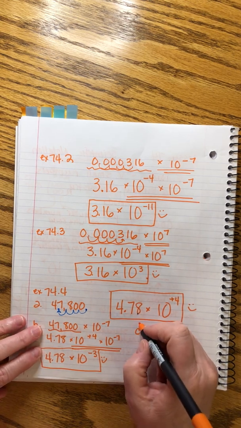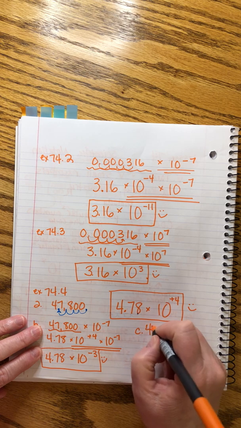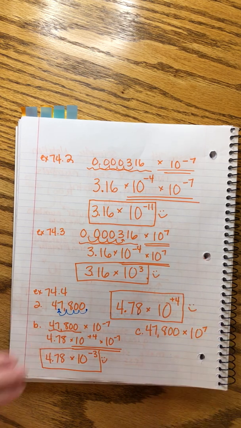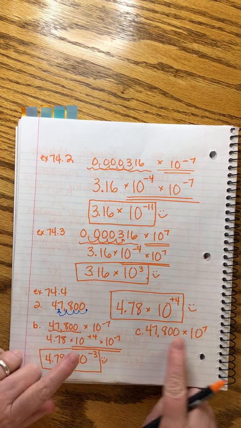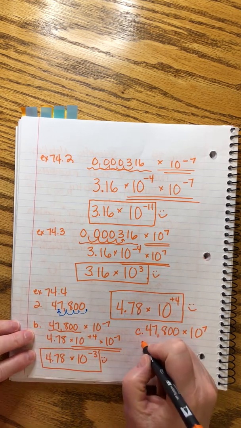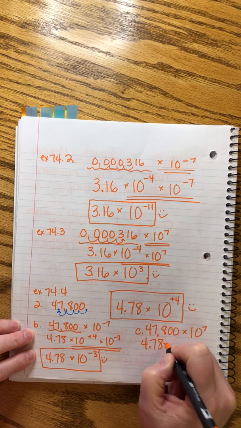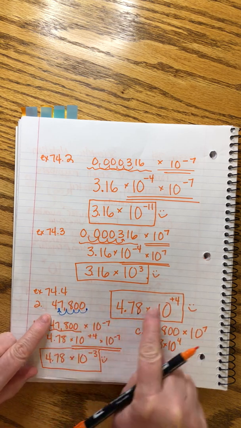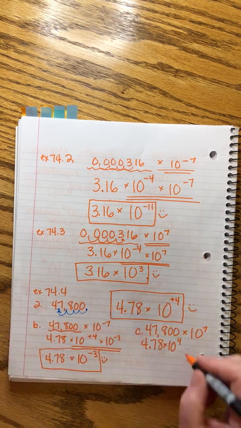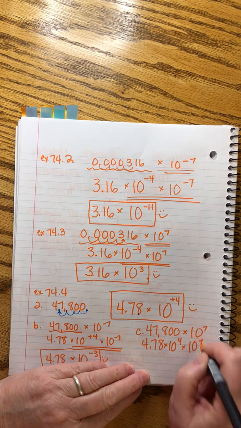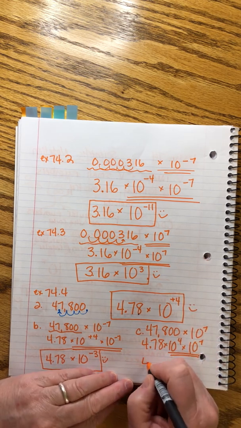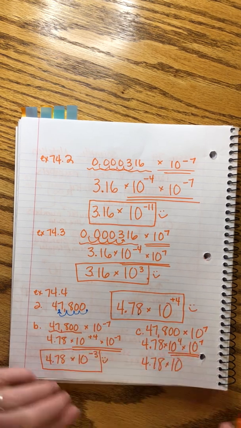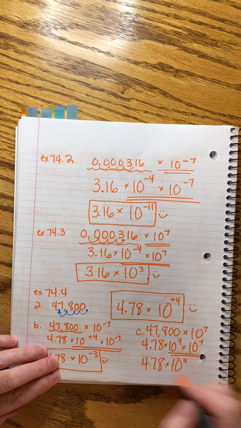And then we'll do C right here. And this is 47,800 times 10 to the 7th. This time it's a positive 7. We know how to do this. This is 4.78 times 10 to the 4th, right? See how we did this first, and then we can use this for the other parts. And then we're multiplying it times 10 to the 7th. So now we're combining those. 4.78 times 10. We add them because this is the product rule. 10 to the 11th, and that's our final answer.